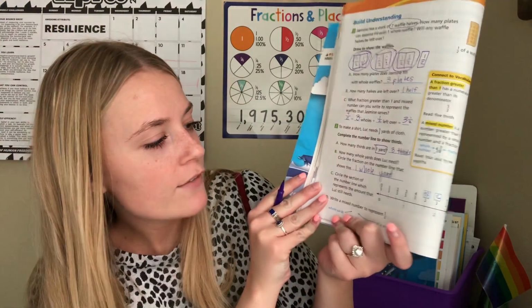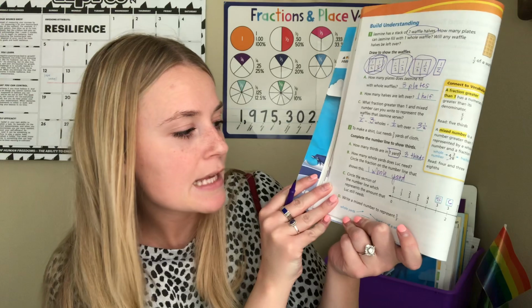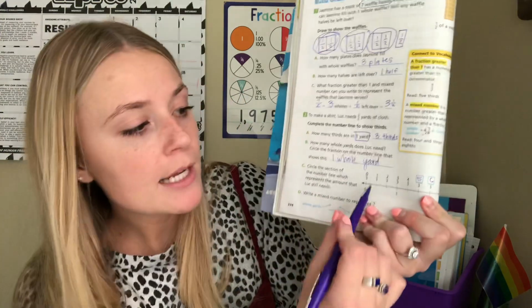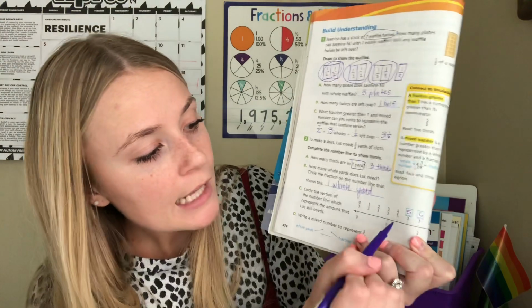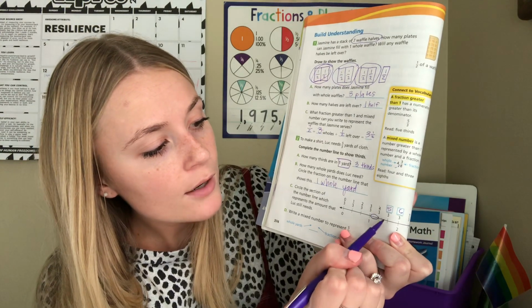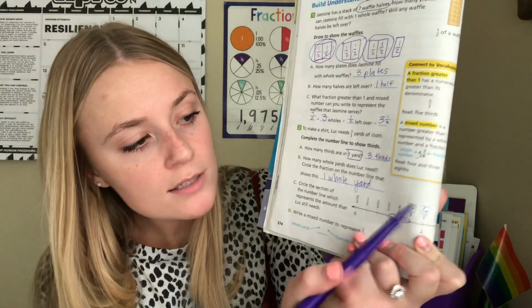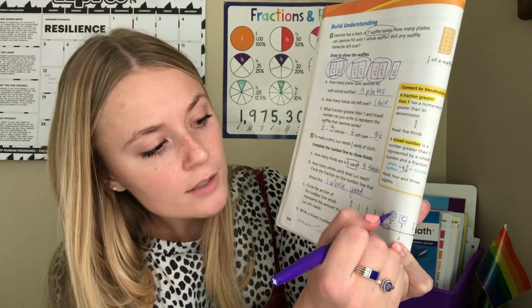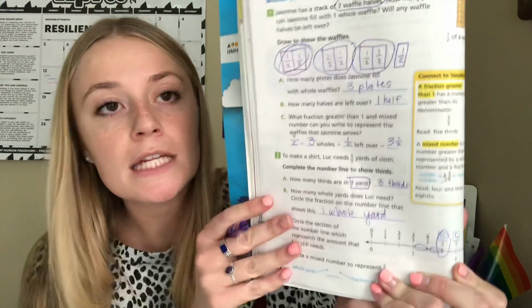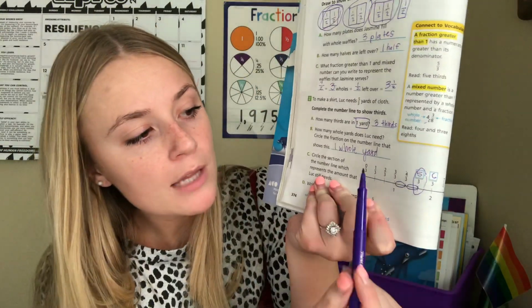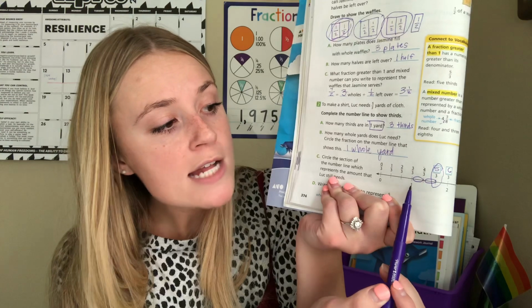Circle the section of the number line which represents the amount that Luke still needs. So I counted up to 1 whole yard. Then I need 1/3, 2/3 left over. See my thirds? Because I'm at 5/3. That's where I want to get to. So if I follow my number line, I got to 1 yard.